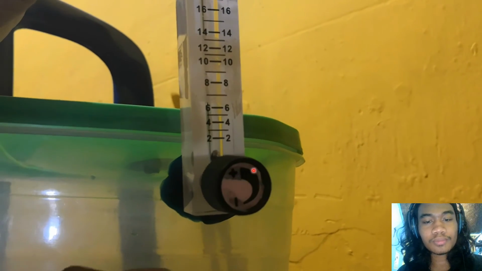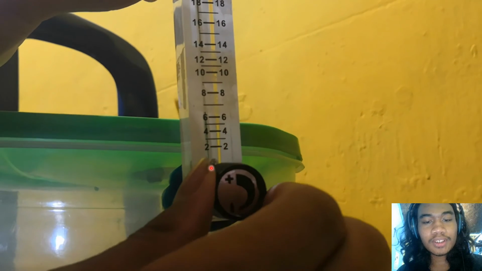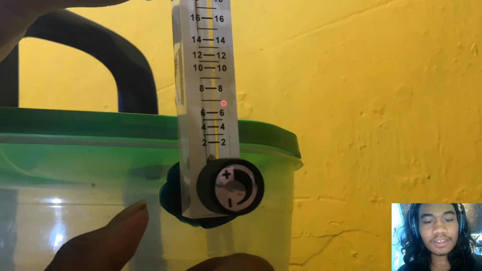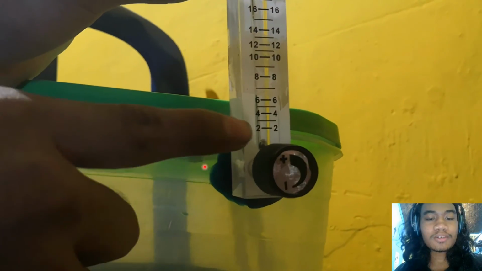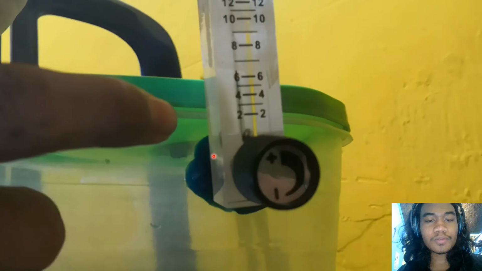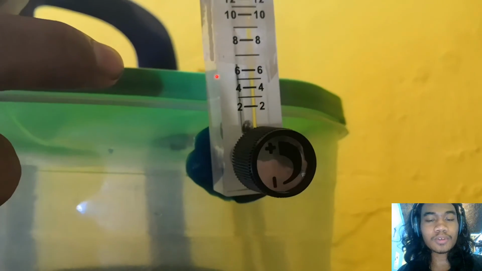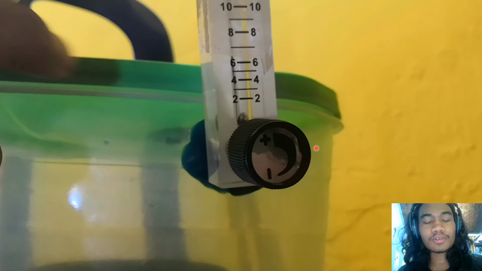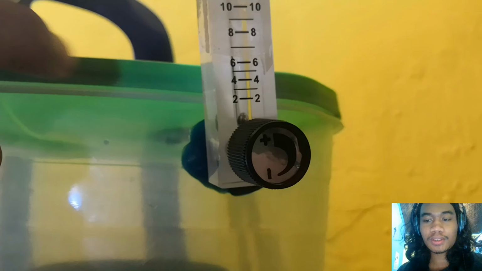Now we have opened all of the area of the flow meter, but the ball still cannot move. So you can see that there is no flow from inside the box through the flow meter here. So we can see that the experiment actually failed.